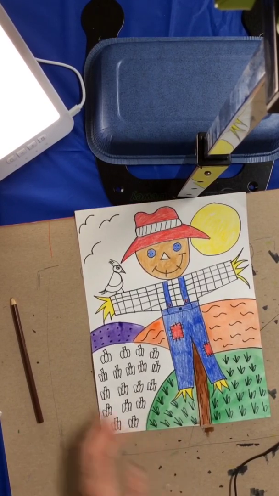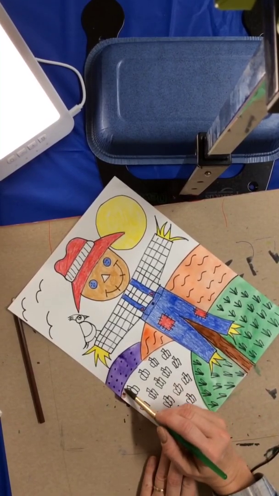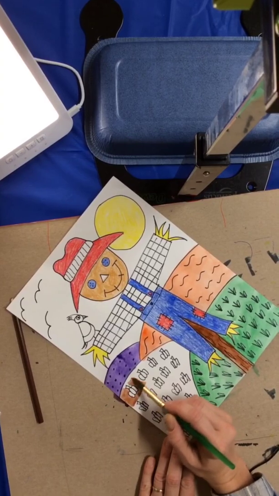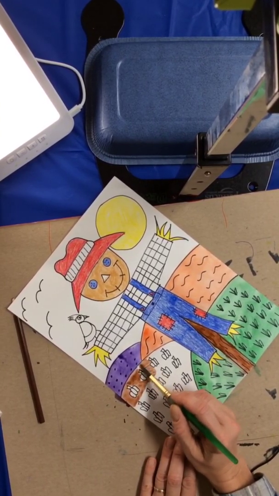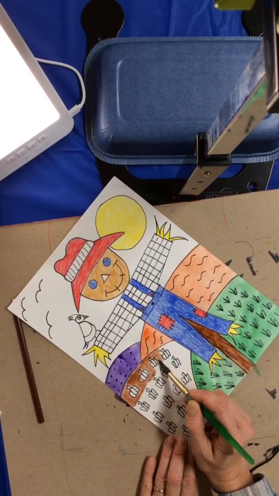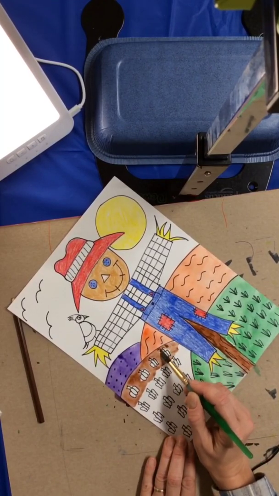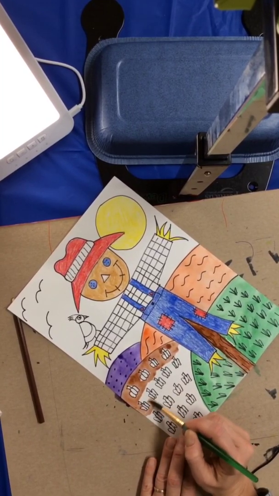I like that. Now, pumpkins are usually growing in the dirt, right? Ugh, dirty pumpkins. They are dirty when you first get them. So you can color around your pumpkins, or if you want to color them first, you can do that.